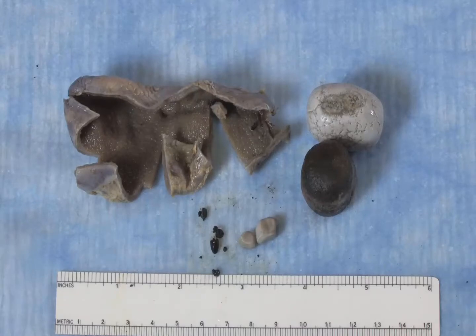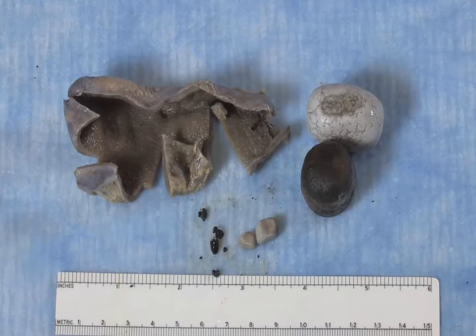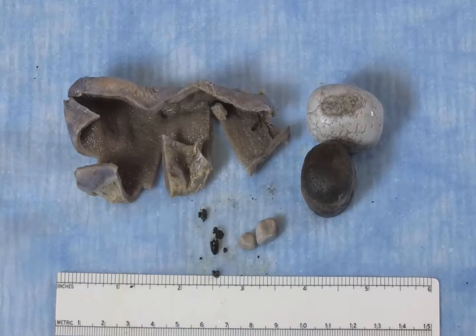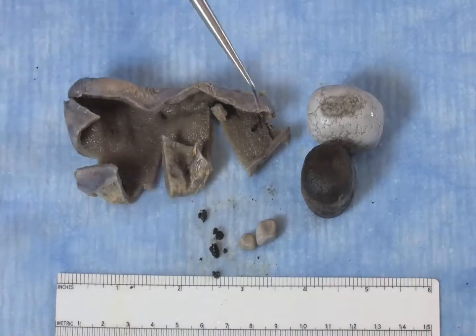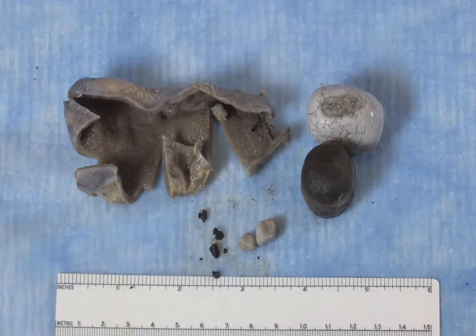Grossly, cholesterol stones will be pale yellow and round with a granular surface. I do not have a pure cholesterol stone to show you at this time. Pigmented stones are more common in hemolytic anemia disorders. They are brown or black due to bilirubin and calcium salts. Here are some examples of pigmented stones. The remaining stones represent mixed stones, which have features of both.